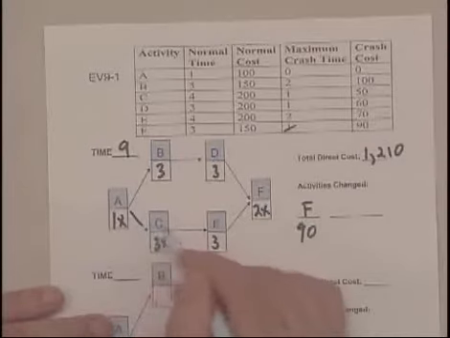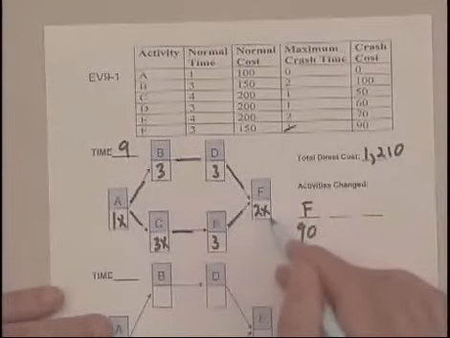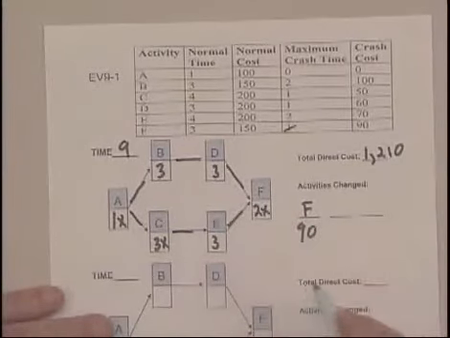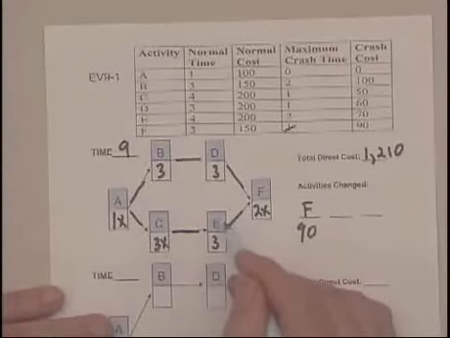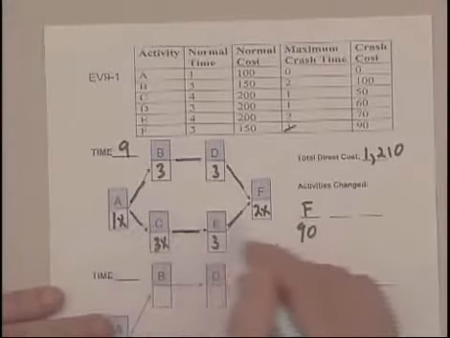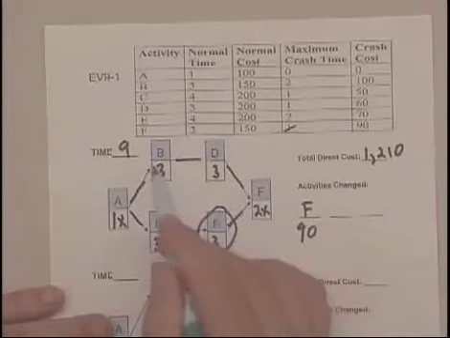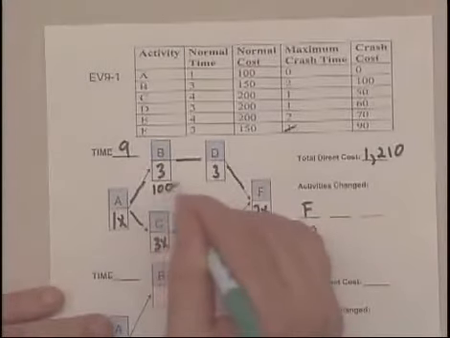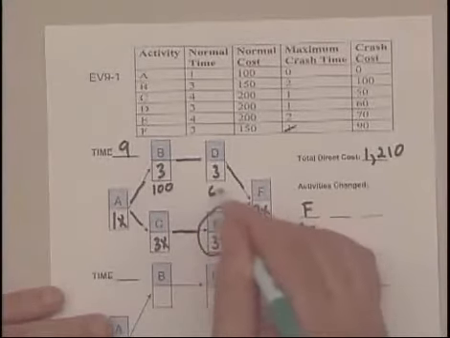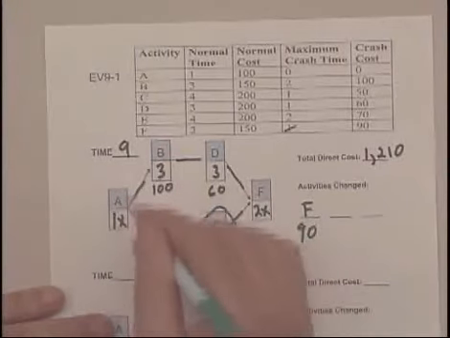We know from our previous work that we have two critical paths. We killed two birds with one stone with F, but now we're going to have to reduce two activities in order to go from 9 to 8. We know we have to do E because that's the only way we can influence this path, given that the other three have reached their crash points. Now we have to choose between B or D, and B we know costs 100 and D costs 60. So we're going to have to add that with the cost of E, 60 and 70, to get us from 9 to 8.